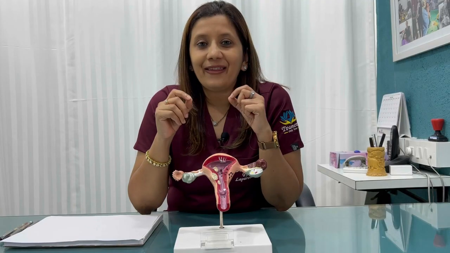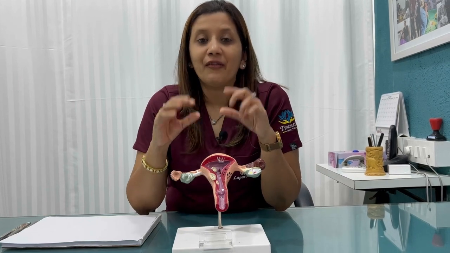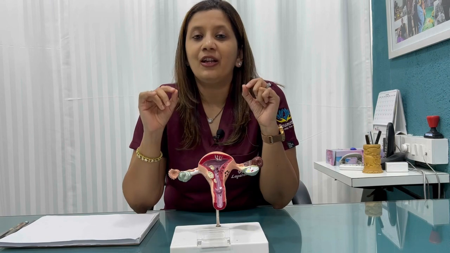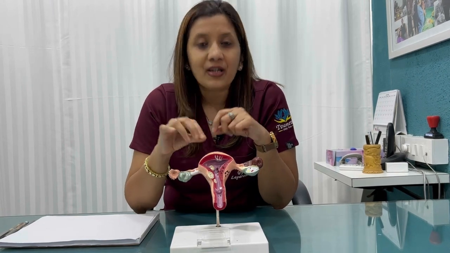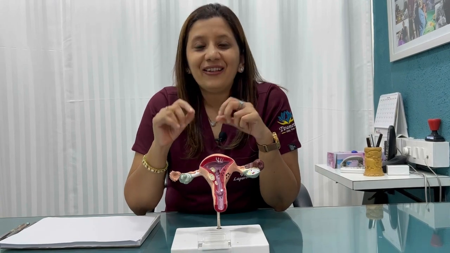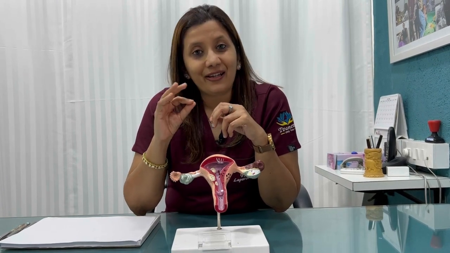For the egg and the sperm to meet properly, the fallopian tubes should be open. If due to any reason the fallopian tubes are blocked, it causes difficulty for the sperm and the egg to meet, and this causes difficulty in conception.